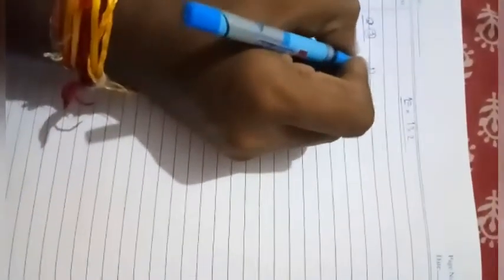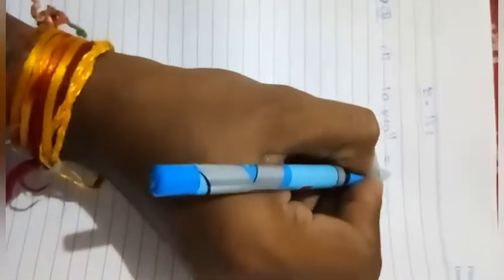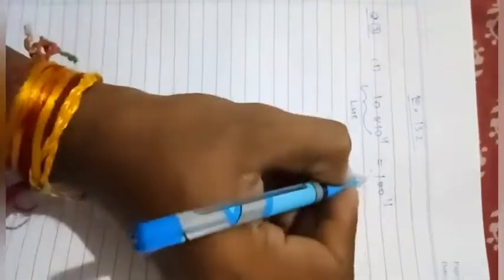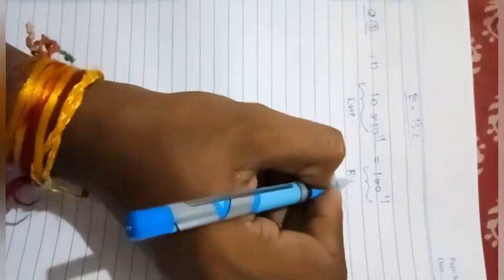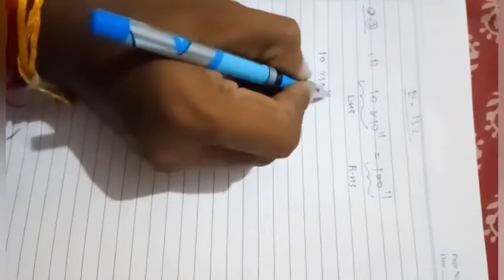So the first question is 10 into 10 raised to 11 is equal to 100 raised to 11. So you know this is the LHS and this is the RHS. Now you have to identify whether it is true or false. It means whether these values are equal or not. So first you have to solve the LHS. In the LHS it is given 10 into 10 raised to 11.